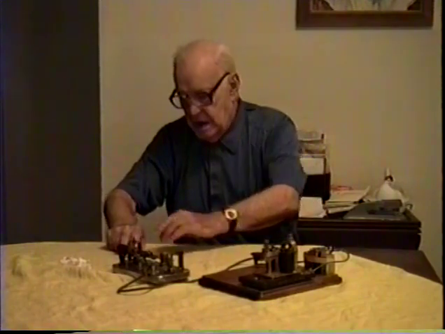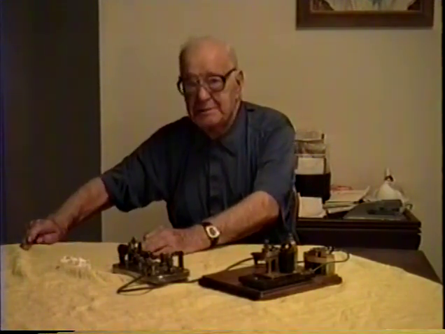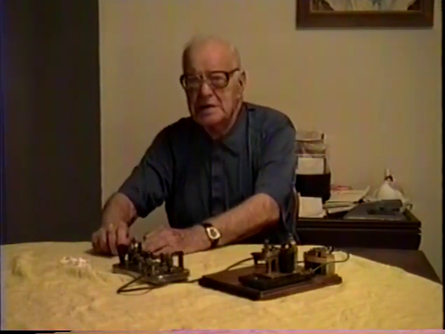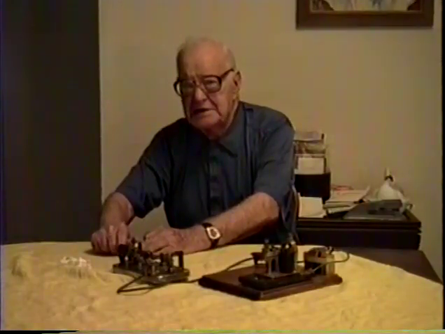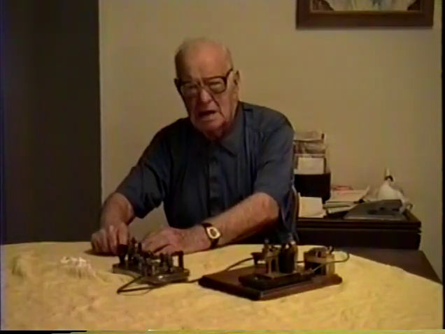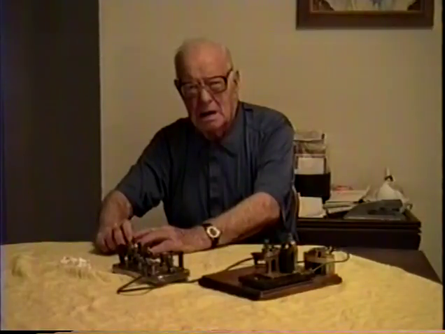Then there'd be a trunk taken off of that to go someplace else. That was done down in the city. Most of the larger towns had a test board and a wire chief there to make those changes on the board.